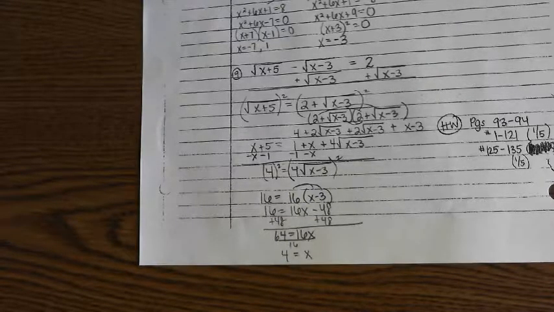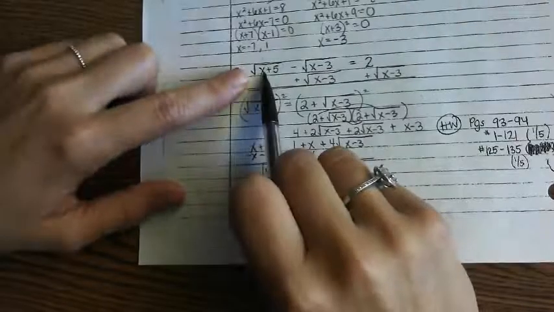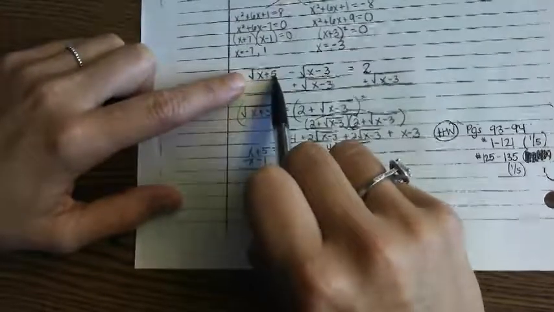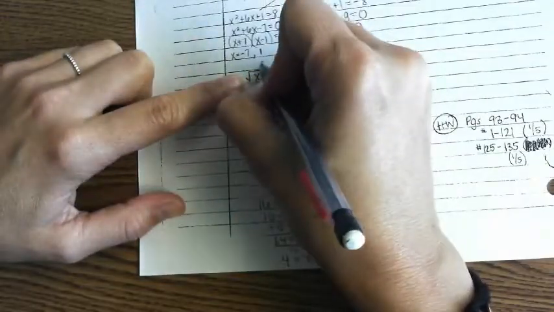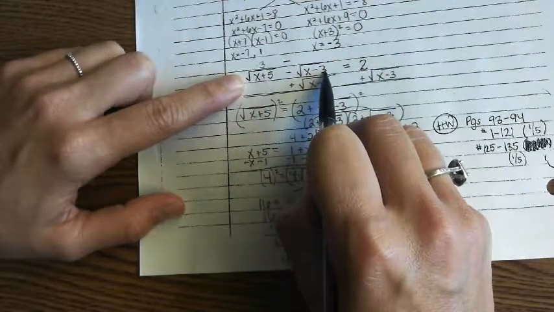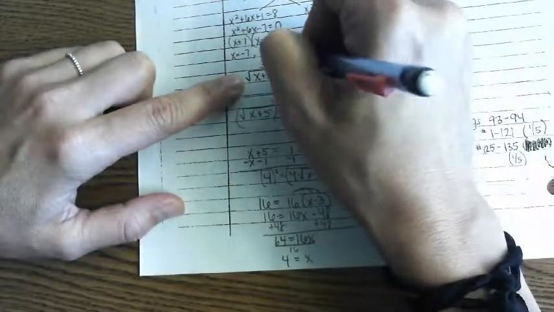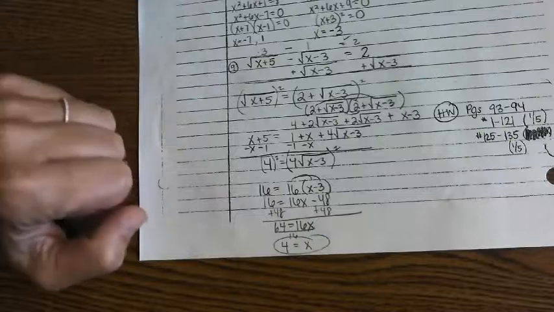Radicals are primed for extraneous solutions. So if I go back up here, 4 plus 5 is 9. Square root of 9 is 3. Minus 4 minus 3 is 1. Square root of 1 is 1. 3 minus 1 equals 2. Okay, so that works, and we can hang on to that solution.